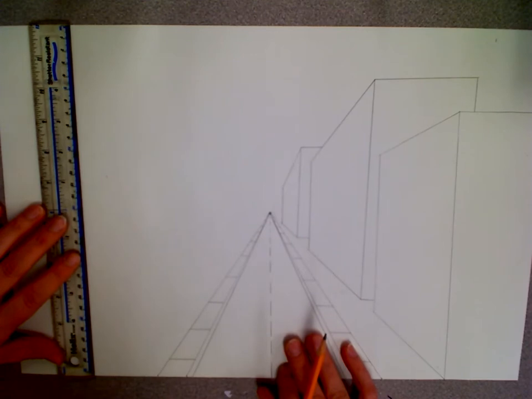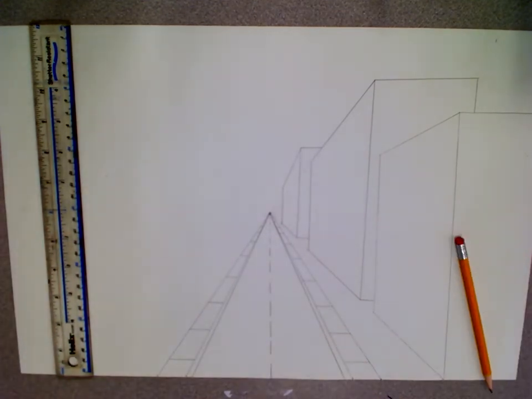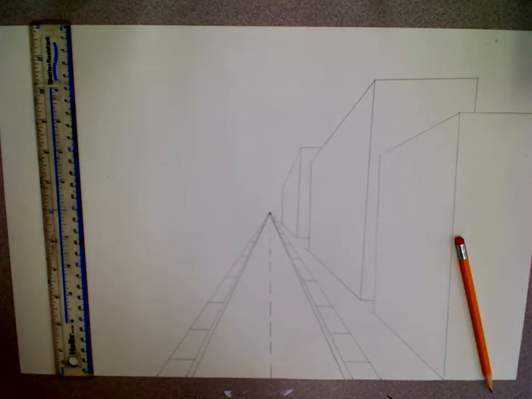So, my battery's running out on my computer. Hold on. Fast forward. Alright, now good.